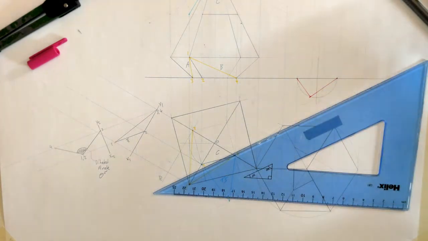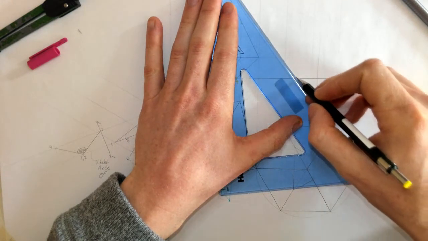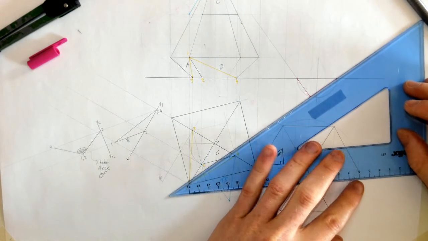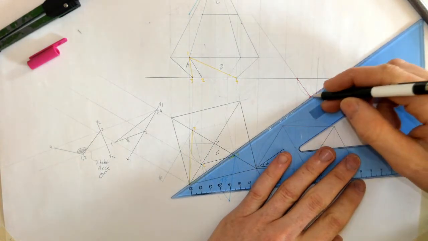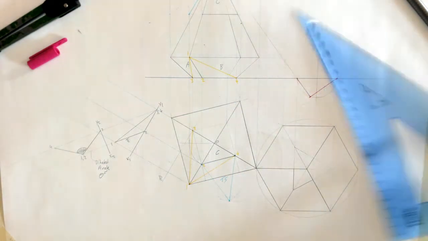And to finish off then my view, I will just extend out those edges, and everything else then is parallel to these two lines.